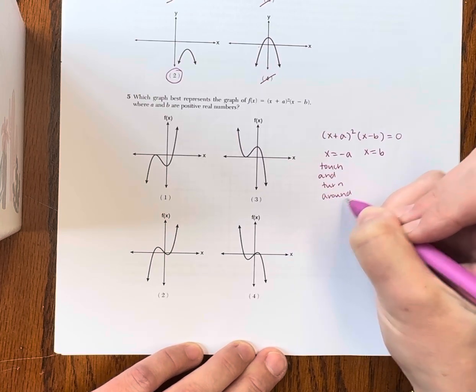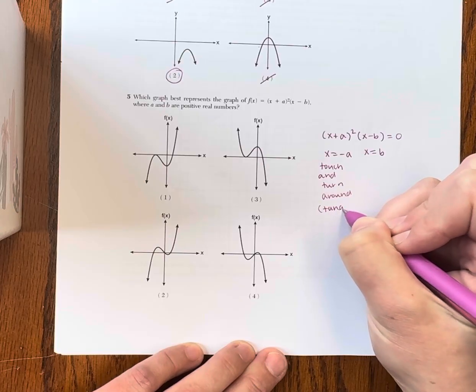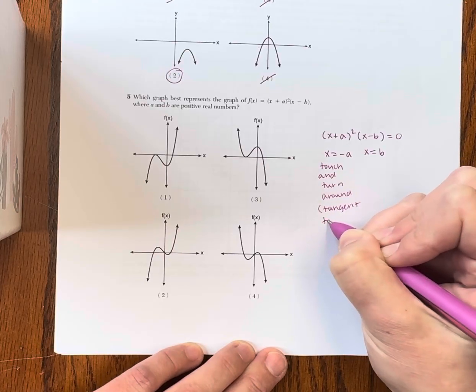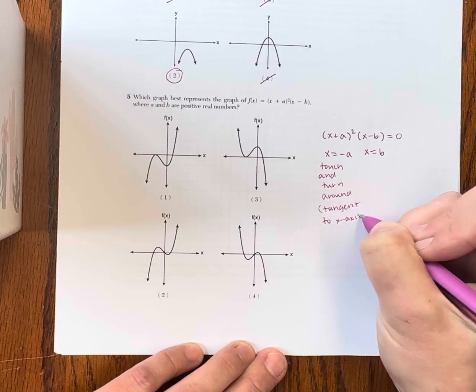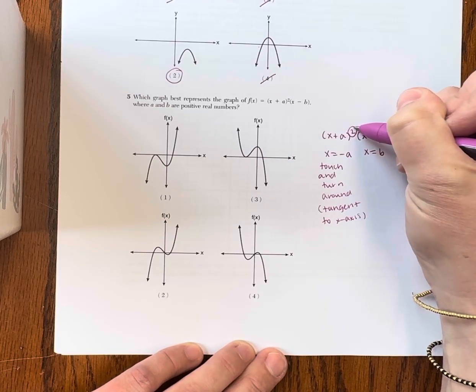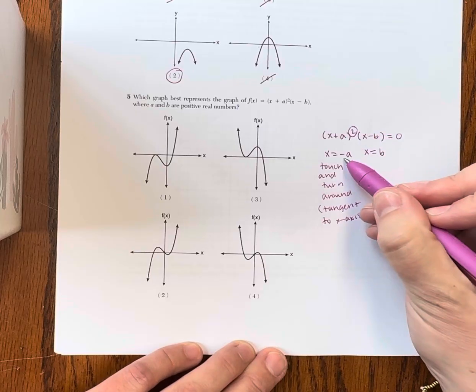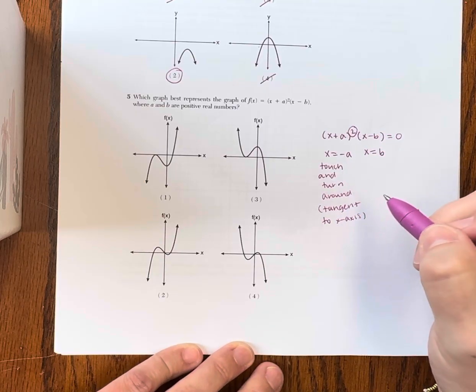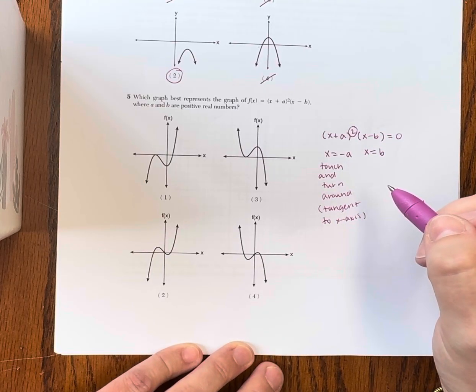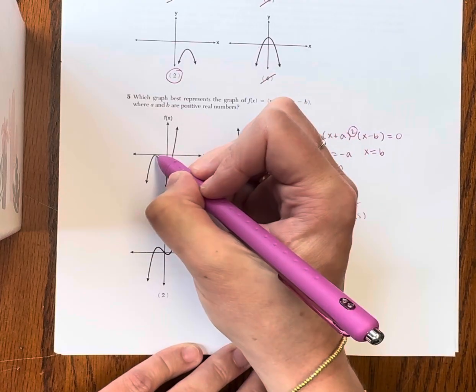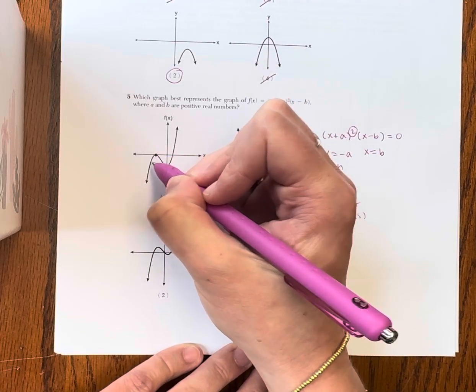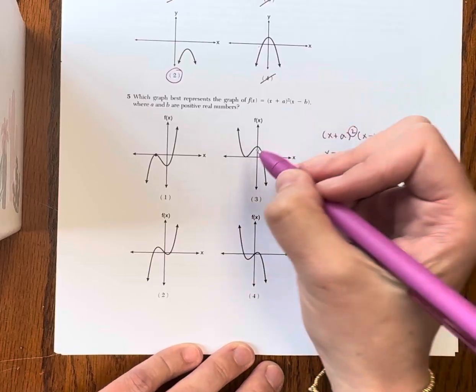We call that being tangent to the x-axis. This only happens if we have a squared. This is called a multiplicity of 2. So at the negative x value, we're going to have a tangent graph. Okay, so here's a negative x value, and the graph is tangent. That works. That's one option.